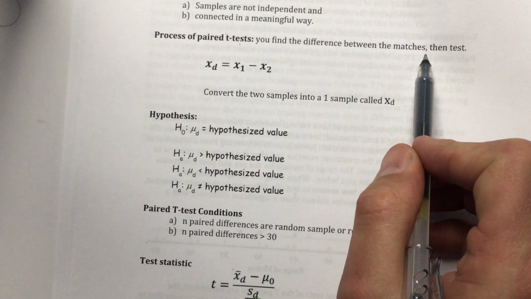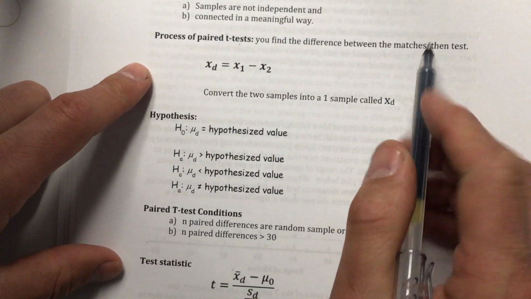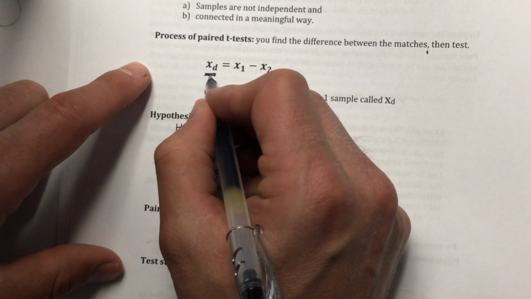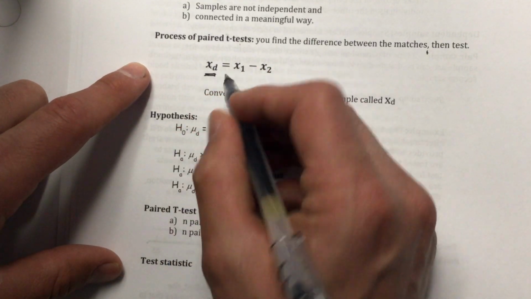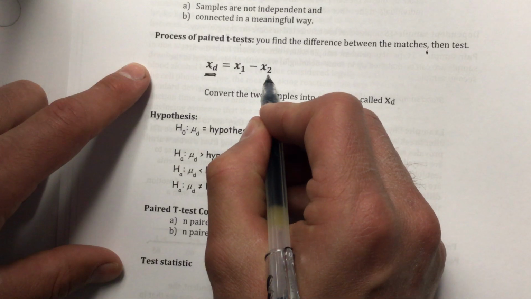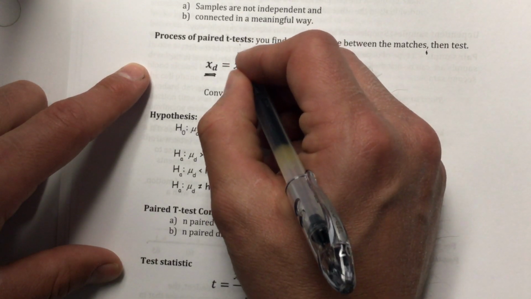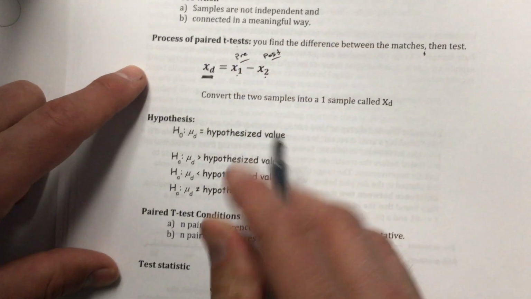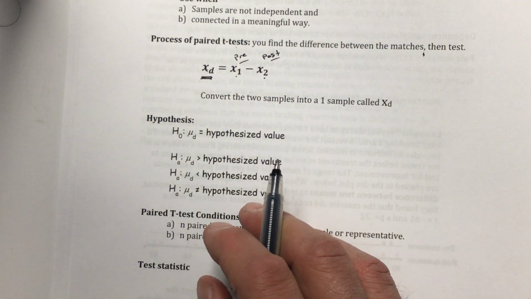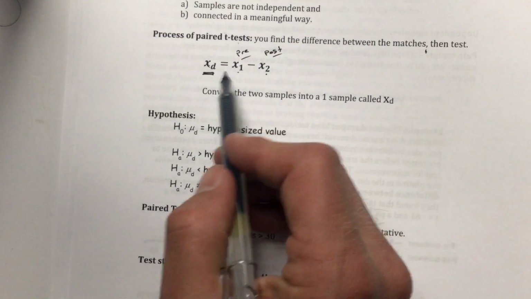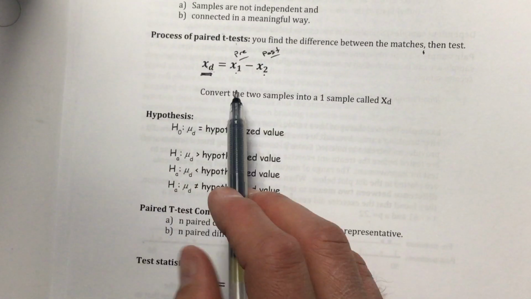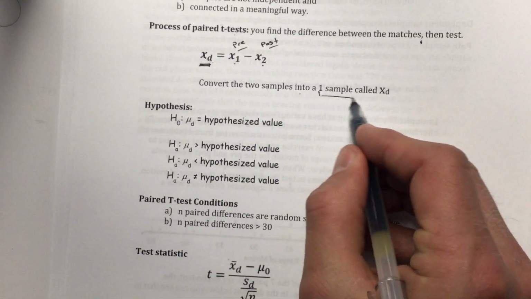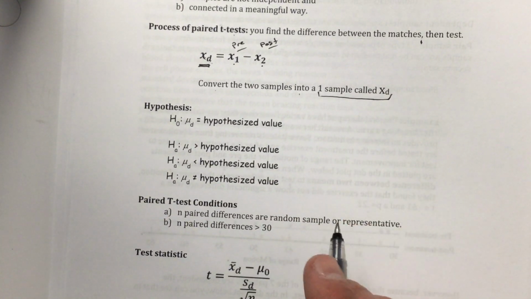We're going to subtract each individual pair. And we're going to use this little thing that's going to be called X difference. So the X difference, XD here, is just X1 minus X2, where this is probably the pre or this is the post test or whatever you're trying to do. One of your two dependent samples, you're subtracting the pairs together and then giving a single value here. So you're going to convert the two samples into a one sample XD.